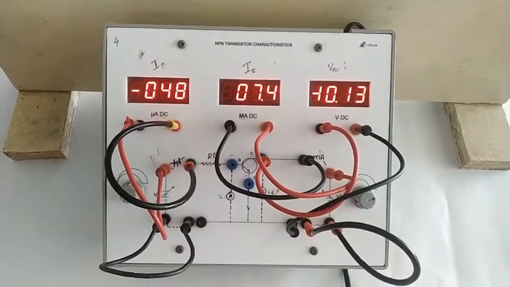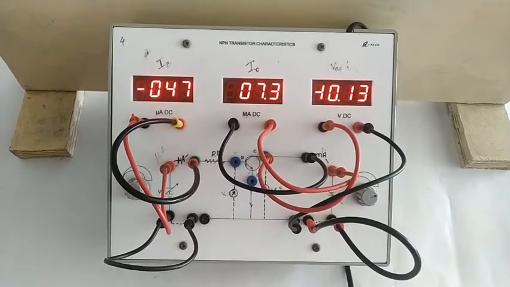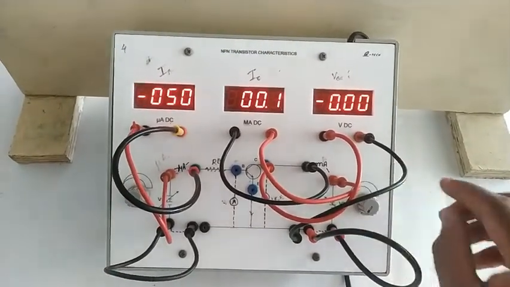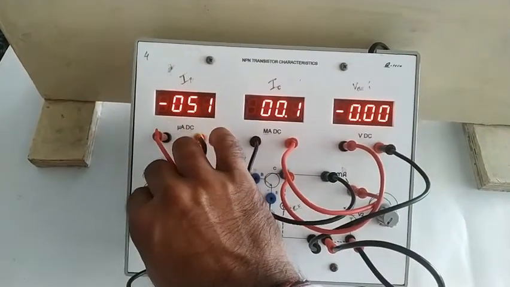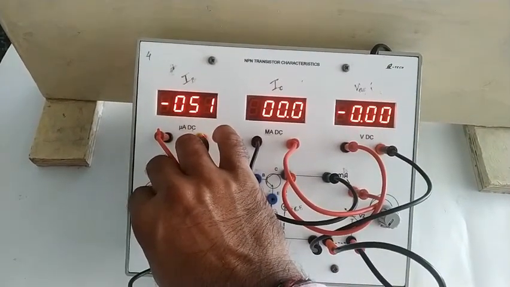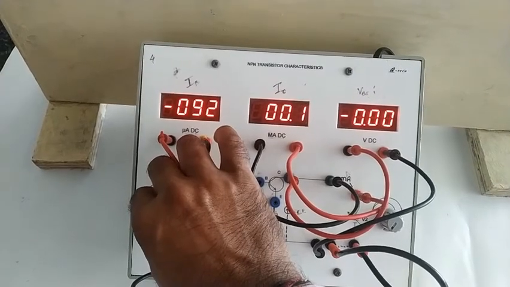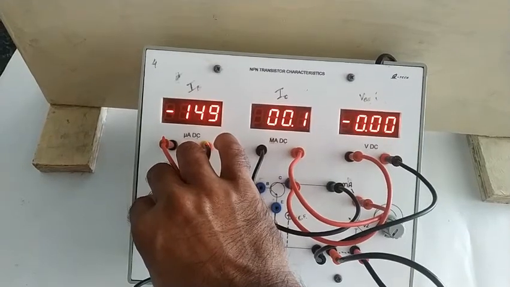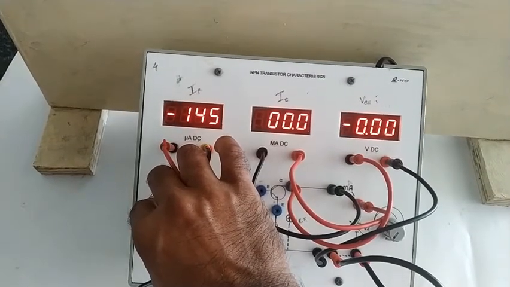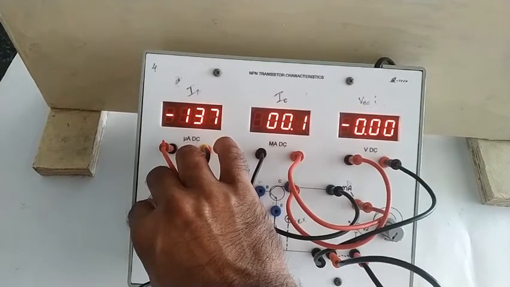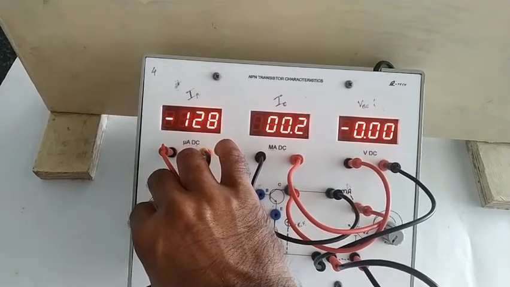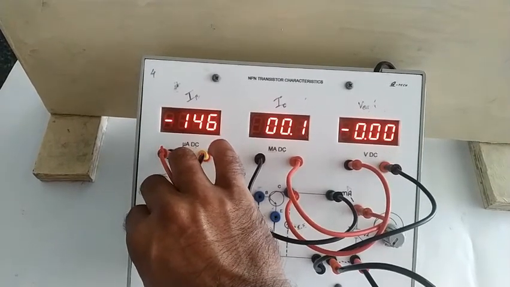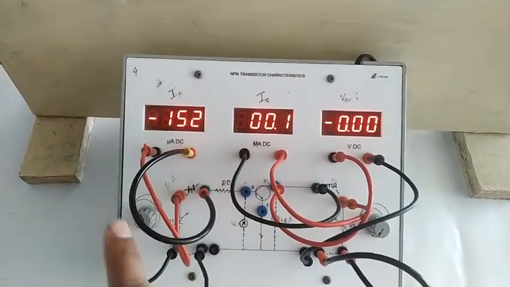The second trial will be performed by keeping this voltmeter at 0 once again and then adjusting the microammeter here to 125, or 150 also you can take, it is a constant. 150 is the adjusted value.